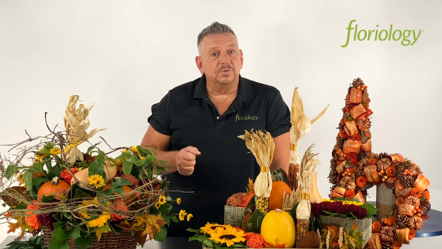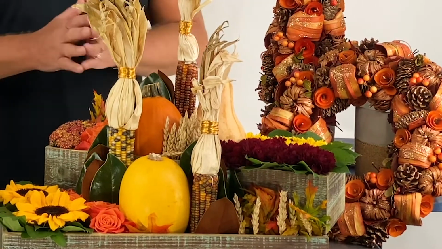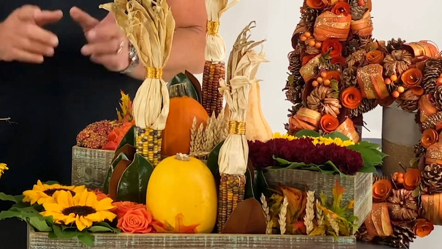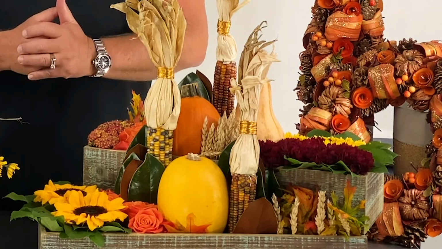Exact same recipe as what we've got over here. In fact, we've used a lot less of the foliage, a lot less of the fall leaves, and you can really appreciate all the products that are in this design. And that's really what creative flair is about.